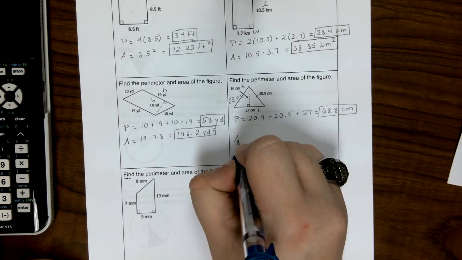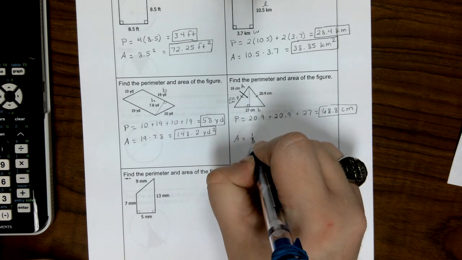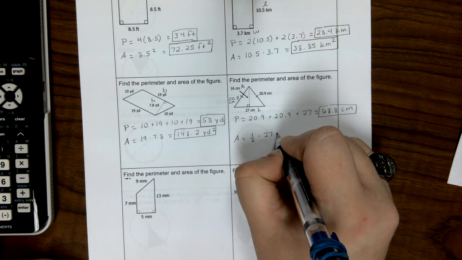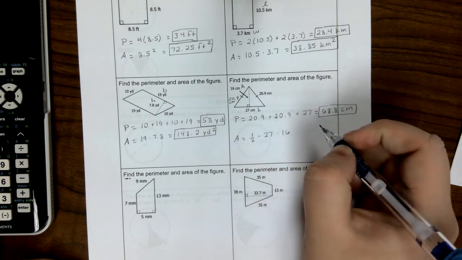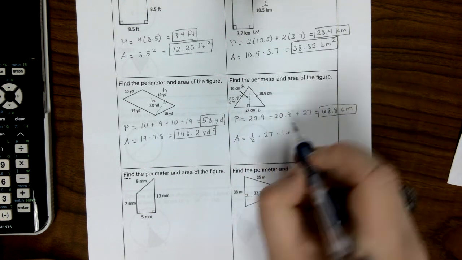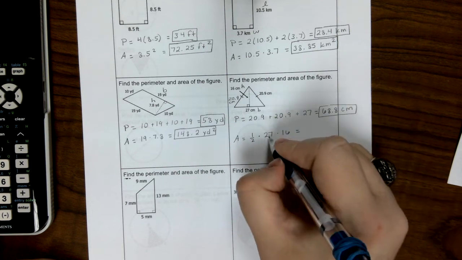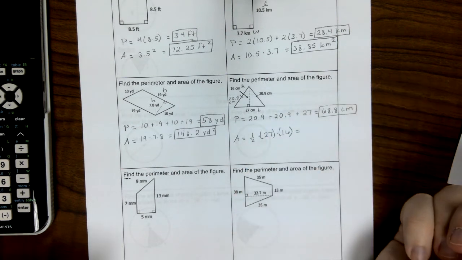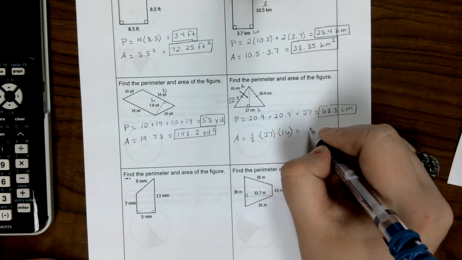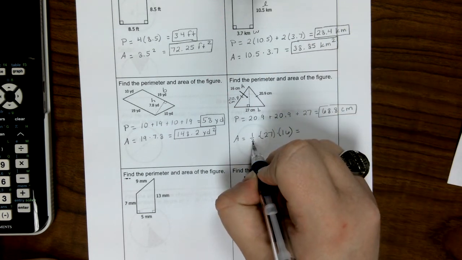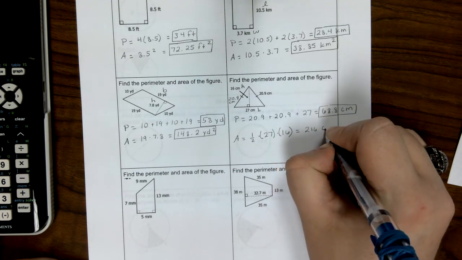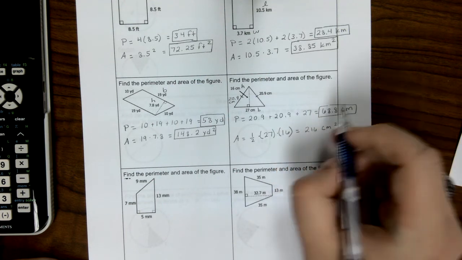All right. Area, so it's 1/2 times the base of 27 times the height of 16. You type all that in a calculator. If you want, you can use parentheses. Doesn't really matter. You could use 0.5 instead of half. That's fine. But either way you type it in, you should get 216 centimeters squared.